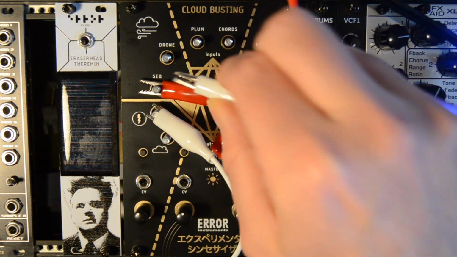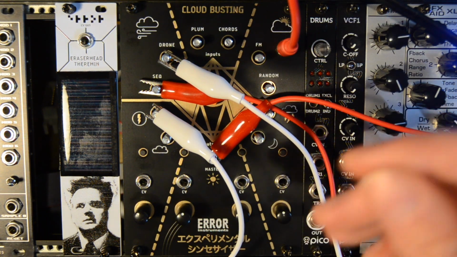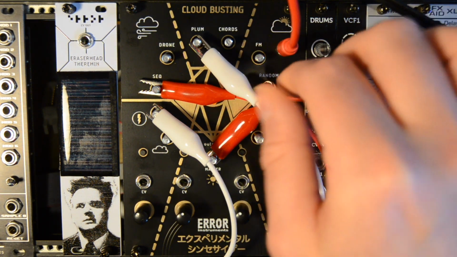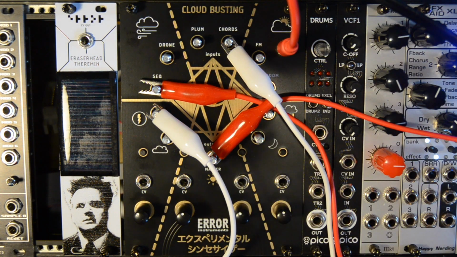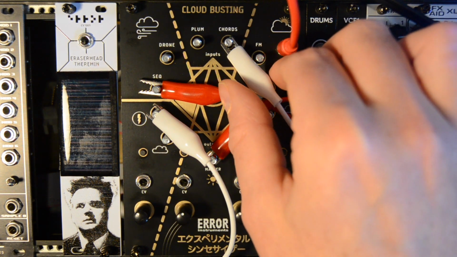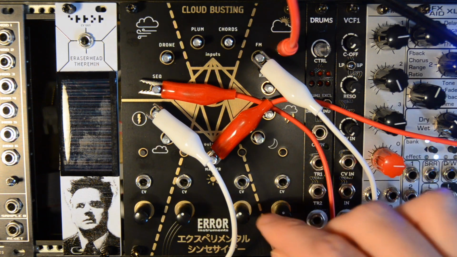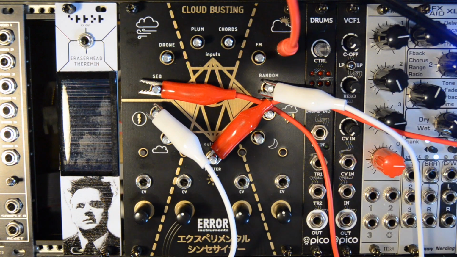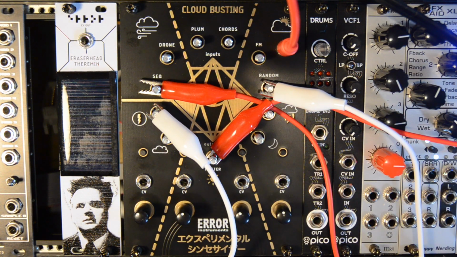Now when we go up from sequence, the tempo gets lower. And the chords bolt creates the slowest tempo. And random, as before, randomizes the speed of the triggers.